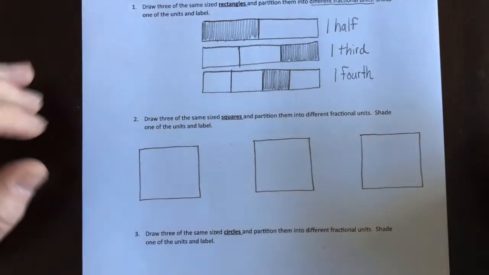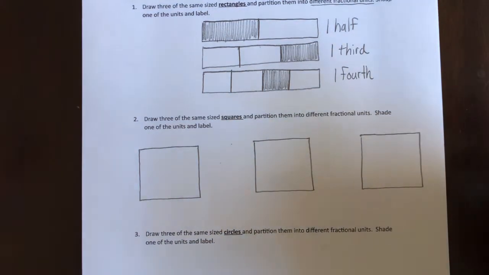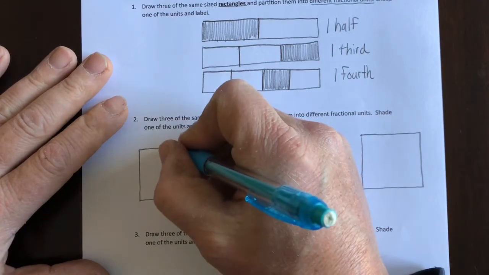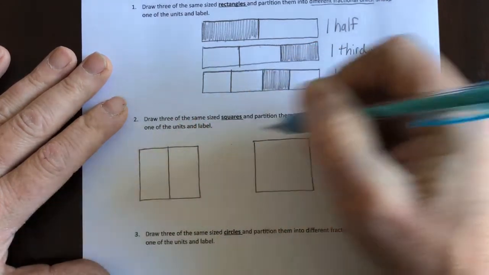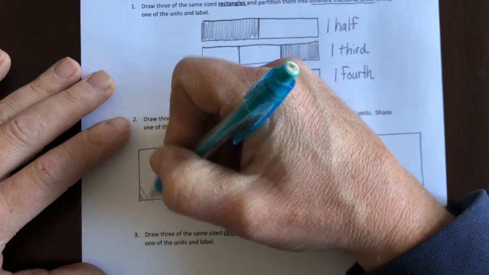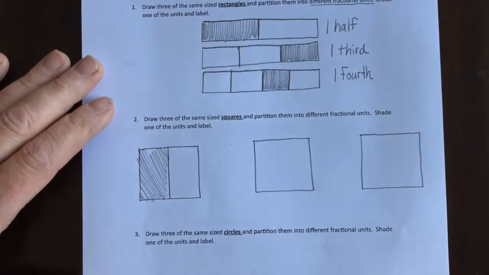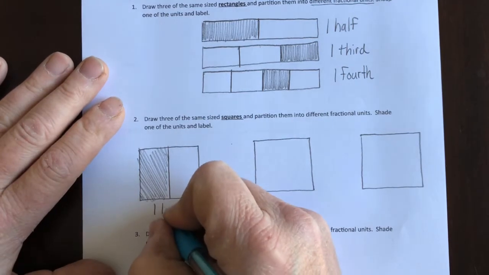All right. And let's do this one. See here, let's do this one halves. I can do it this way or this way. I'll just come down here. Same thing, I'm going to shade this in, just like that. And I'm going to label that as 1/2.